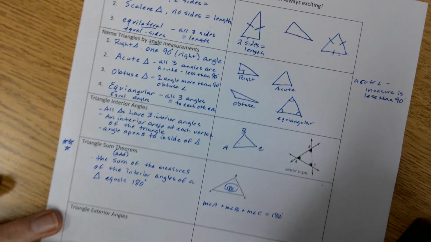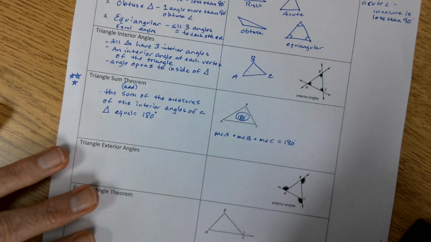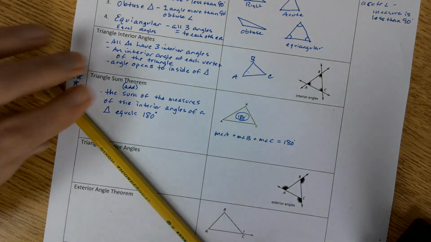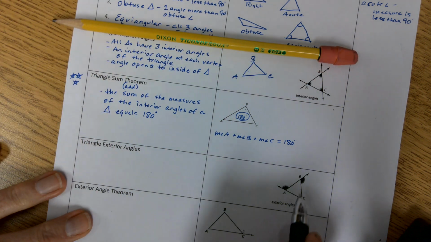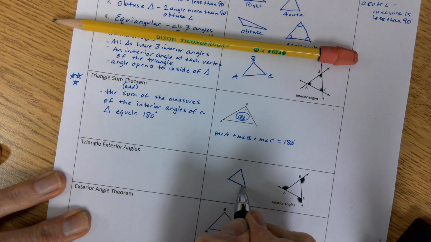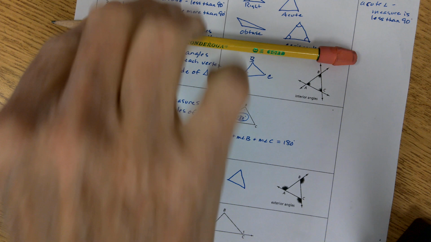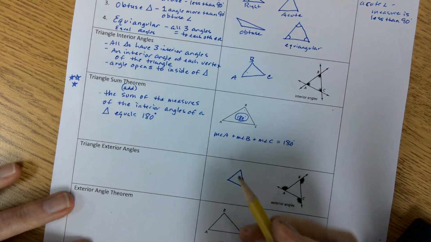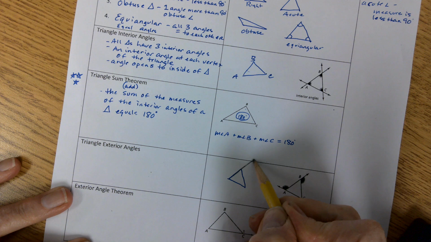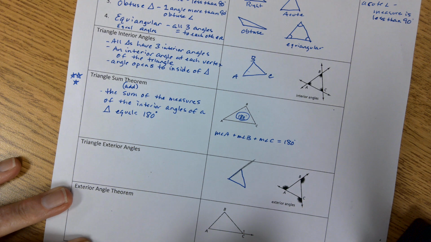Okay, now this one's kind of weird. It would be good if you have your pencil and you do what I do on this one. So I'm going to grab my pencil, okay? I'm going to draw a triangle like this. Triangle. I'm going to lay it out so it looks kind of the same. Now, if I take my pencil and I extend just one side, okay, just one side.